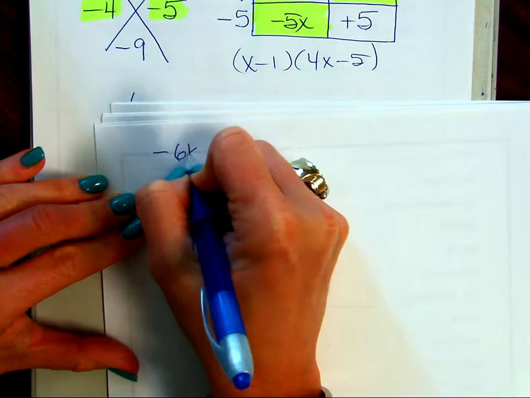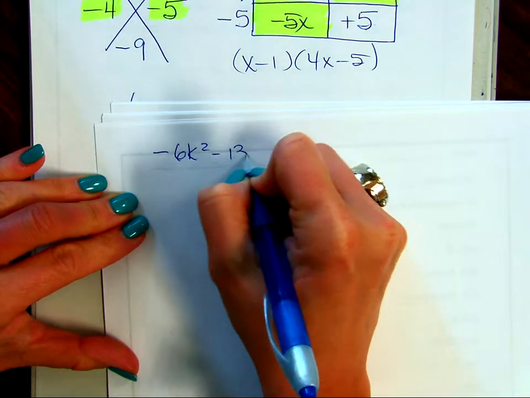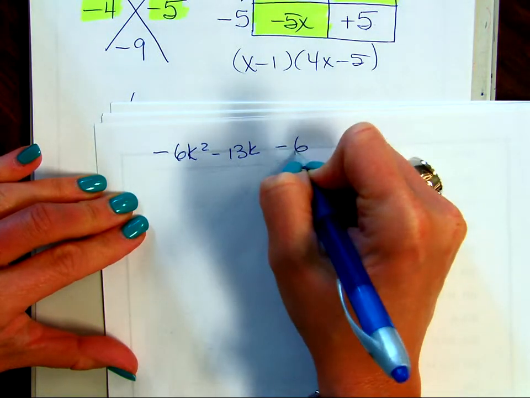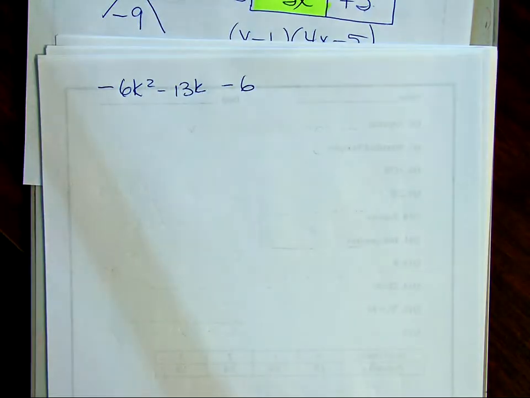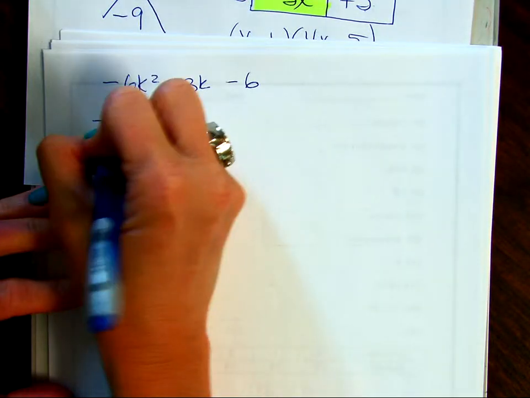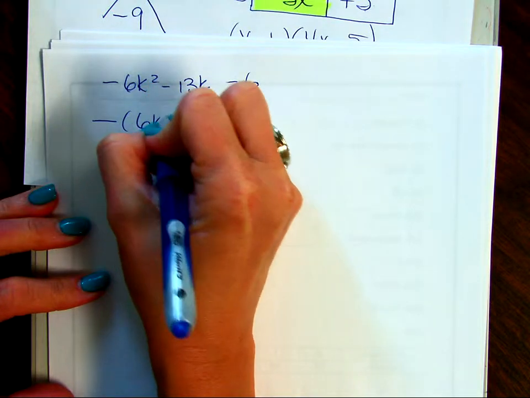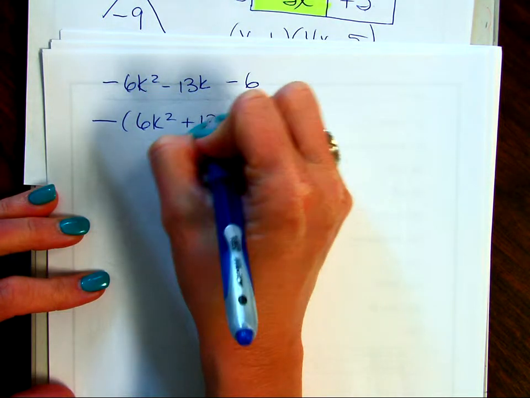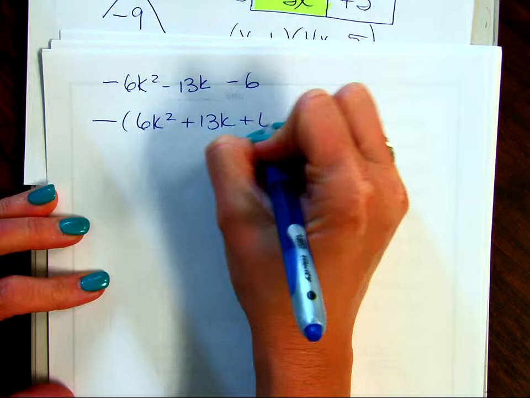Let's do this. Negative 6k squared minus 13k minus 6. So right off the bat, you have to know to do what? Get that negative out.